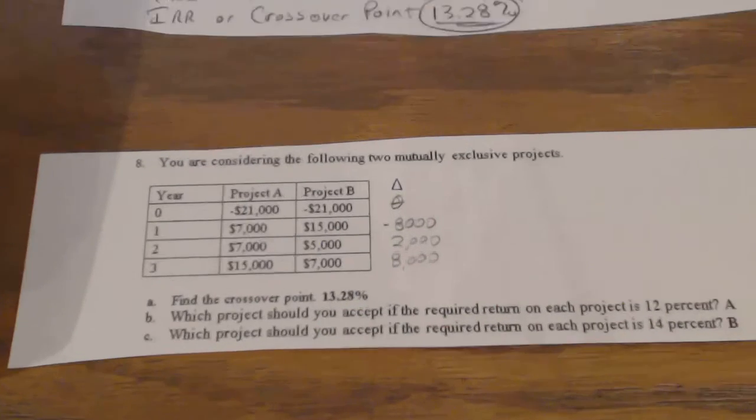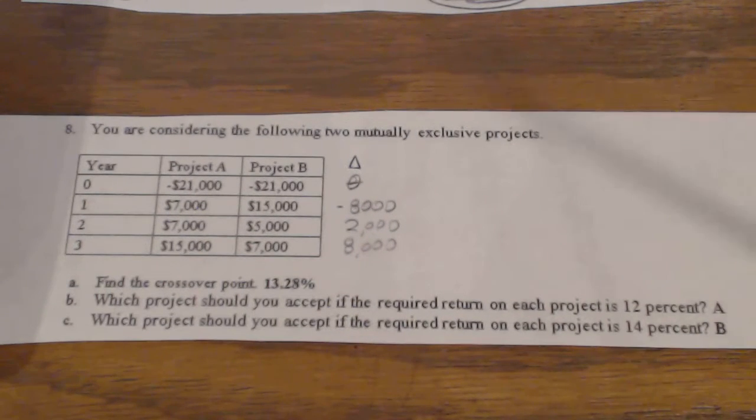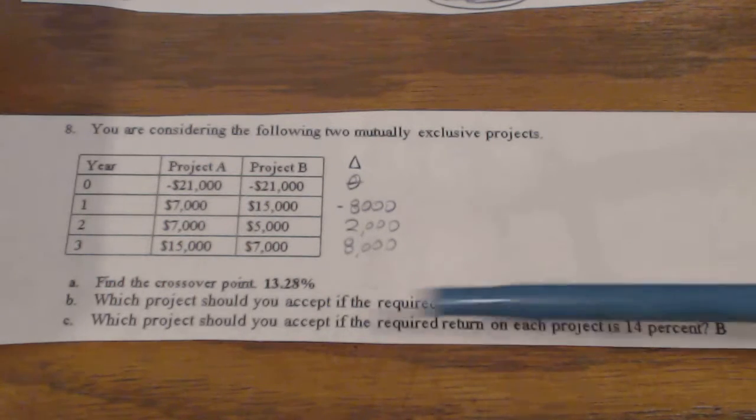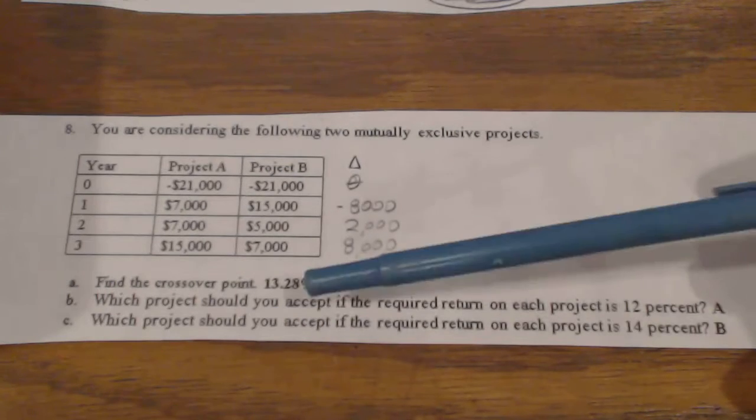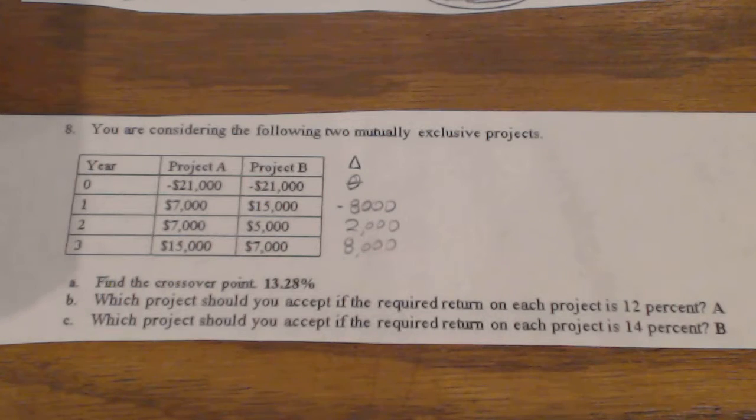Then the last two parts of problem 8 just ask which project you would accept if the required rate of return were 12% and 14%. All you do is figure out the net present value at that point, because this is the required rate of return, the cost of capital, the discount rate, whatever you want to call it. You take these cash flows at 12% and see which one has the higher net present value, then at 14% and see which one has the higher net present value.